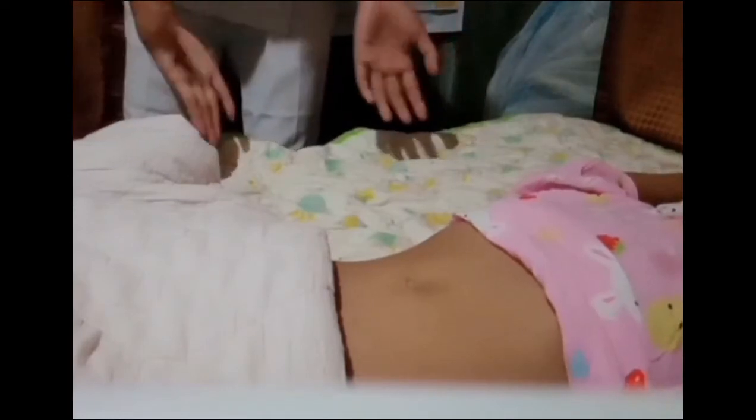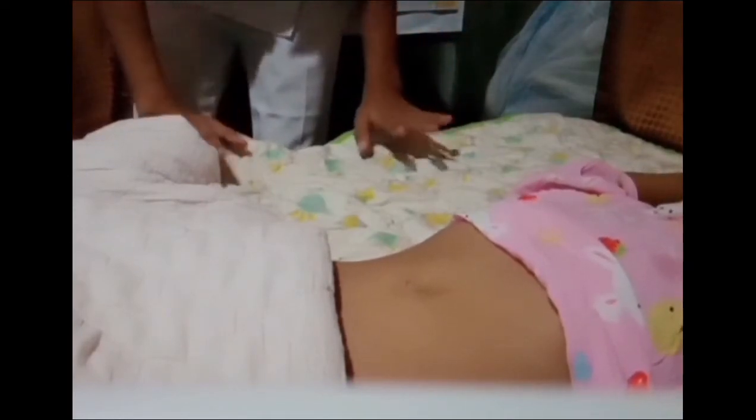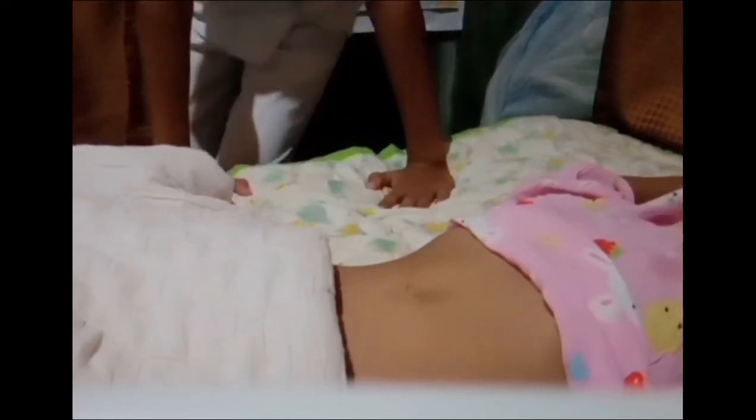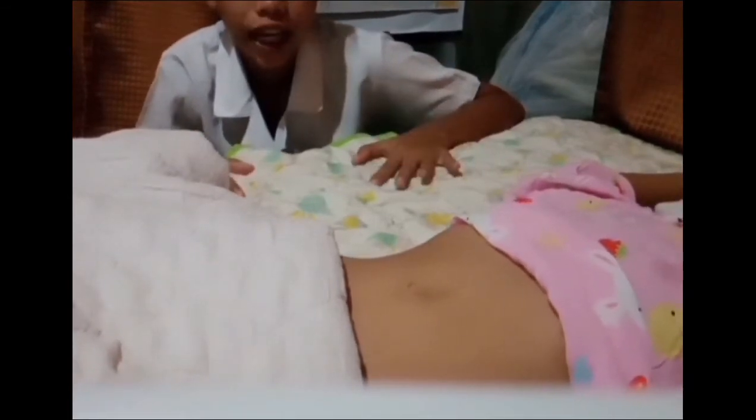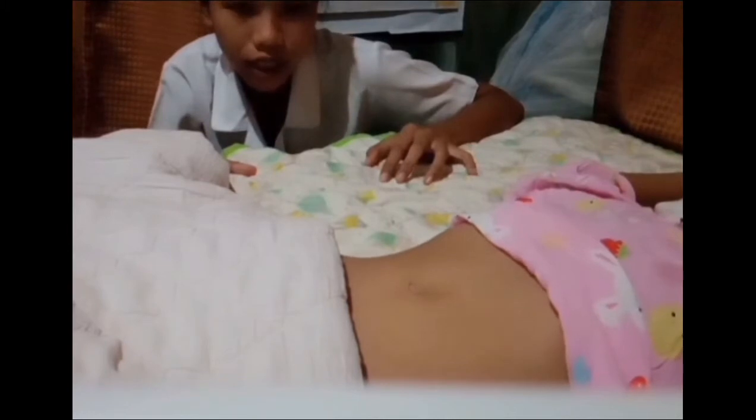So next is inspect the abdominal contour. So while sitting at the client's side, look across the abdomen at a level slightly higher than the client's abdomen, and inspect the area between the lower ribs and the pubic bone.